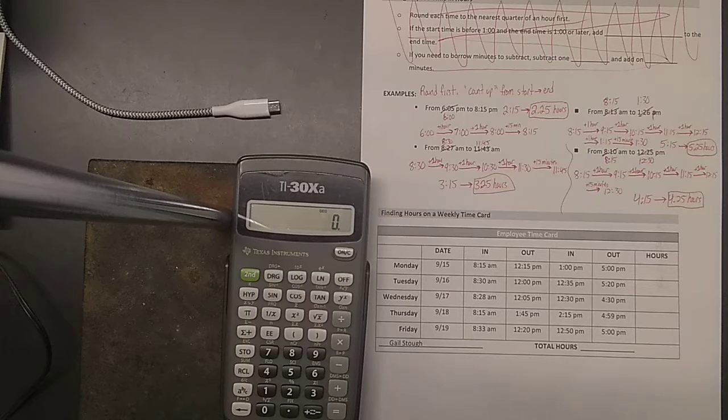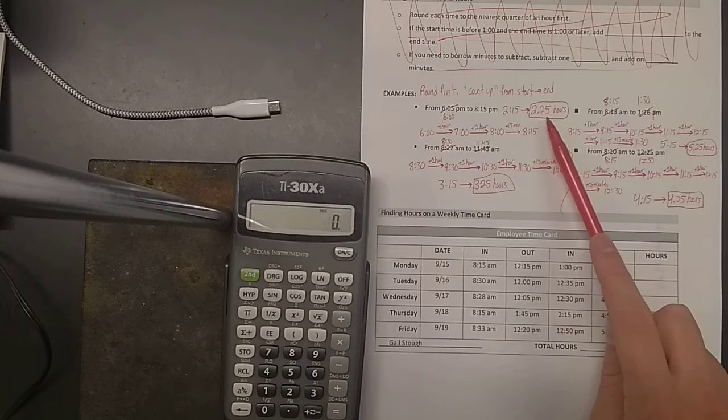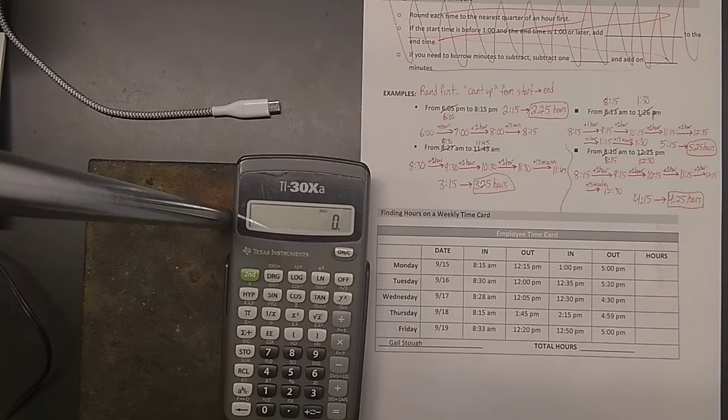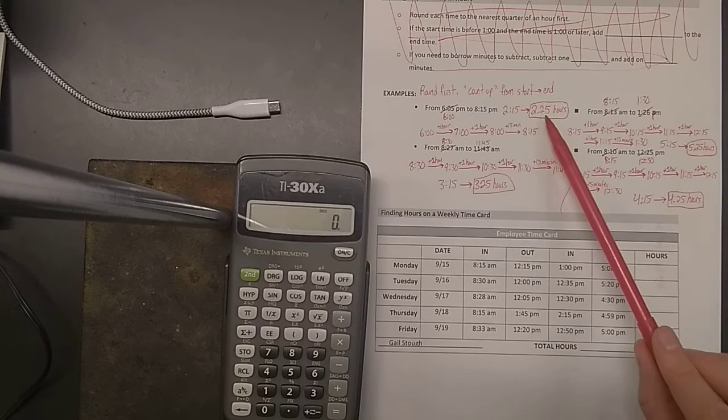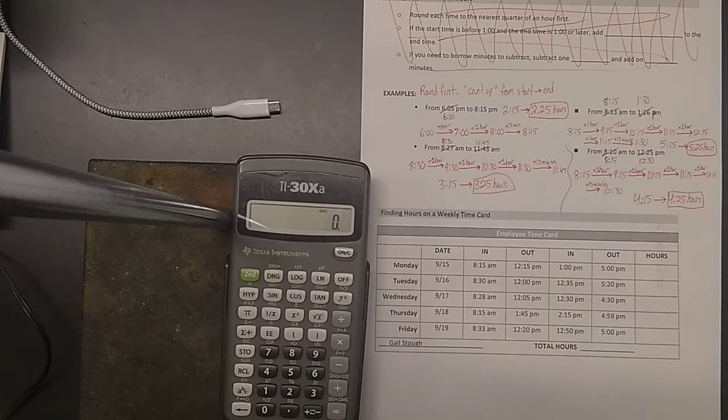Okay, now that we've practiced counting up and figuring out how long periods of time are, it's time to practice filling out a time card. And I should say about these examples, don't expect every single one of them to end in 0.25. That's just, I don't know why I set up the paper like this, but they could end in 0.5, 0.75, or even just as a whole number. And you'll see that as we go through here.